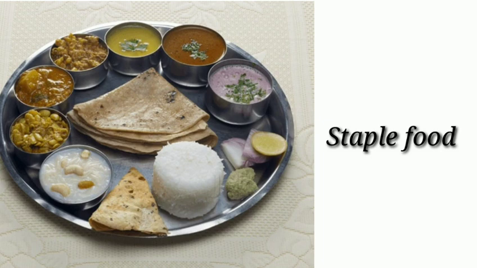However, see students, with chapatis, bhakris or rice, we eat several other items also, which make our meals very tasty. Besides, for reasons of good health, it is important to include these food items in our meals.